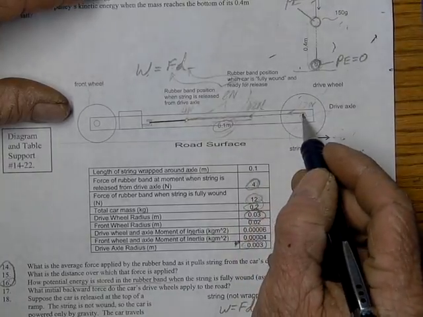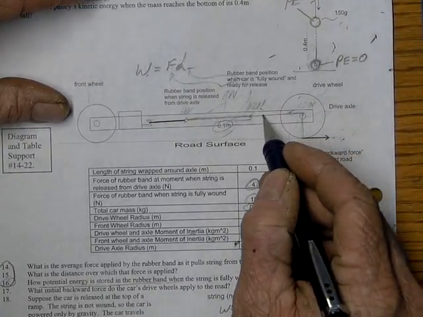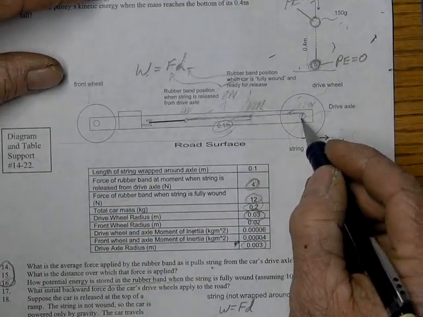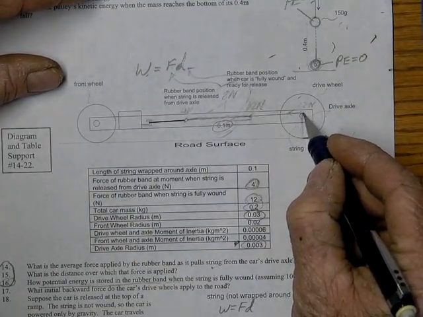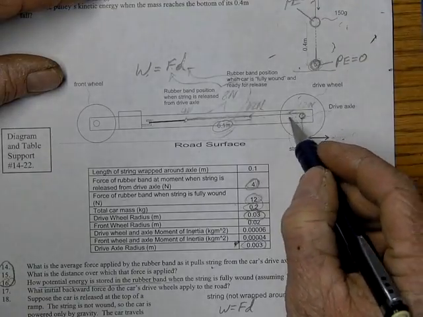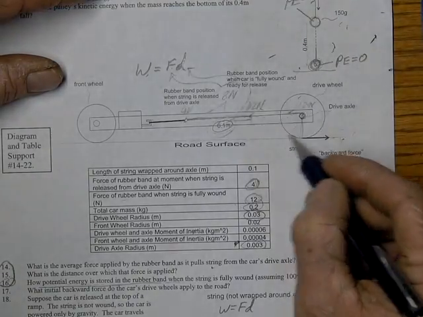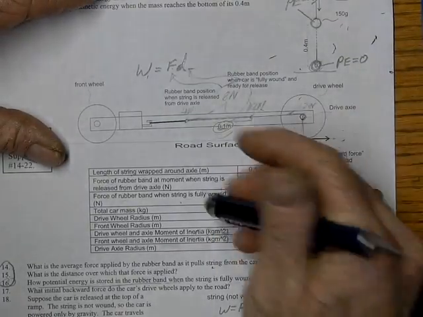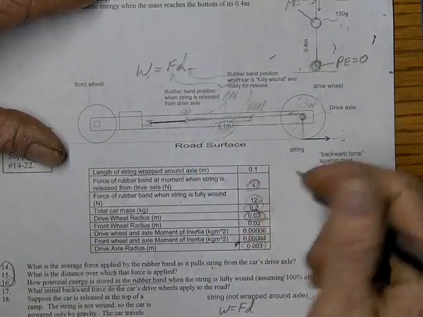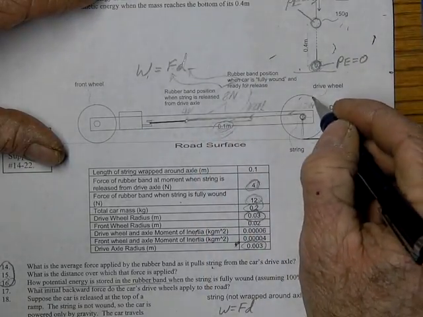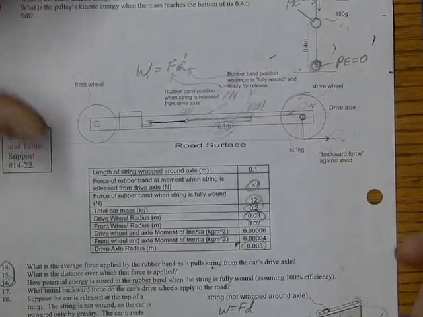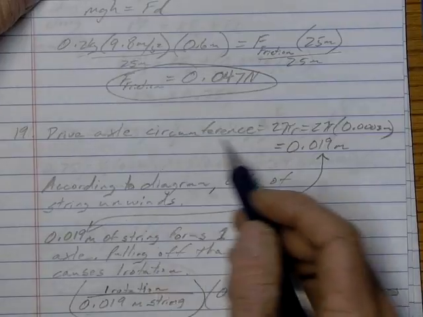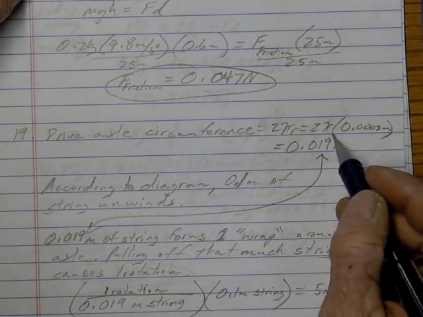So the question is, as 0.1 meters of string unwinds, how far is the whole car going to roll? We can figure that out by, if we know the circumference of this, then we can figure out how many rotations this wheel will make as 0.1 meters of string unwinds. And if we know how many rotations this makes, and then we know this circumference, we can figure out how far the wheel is going to roll.